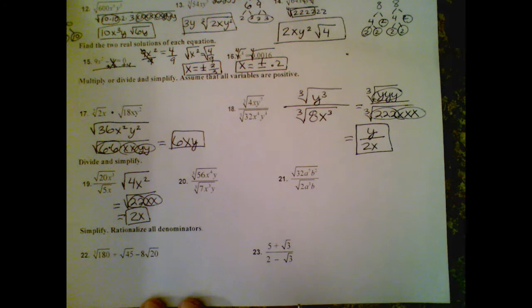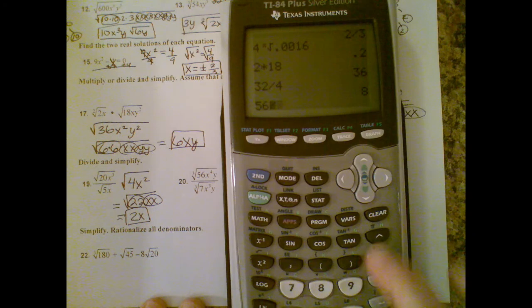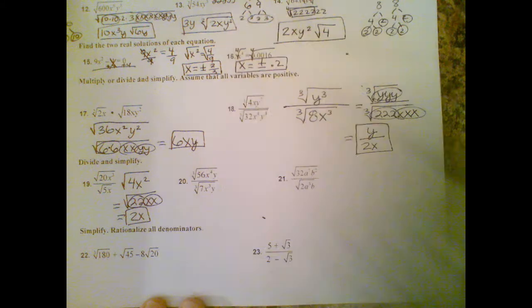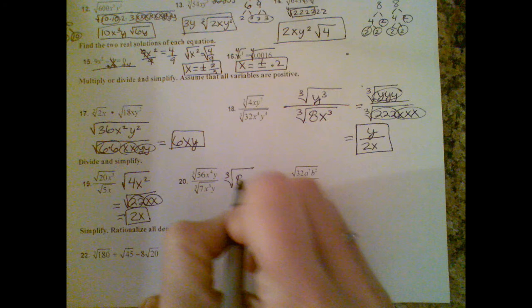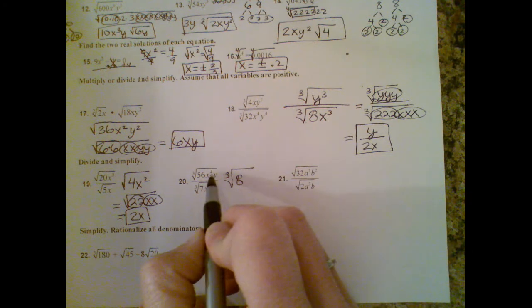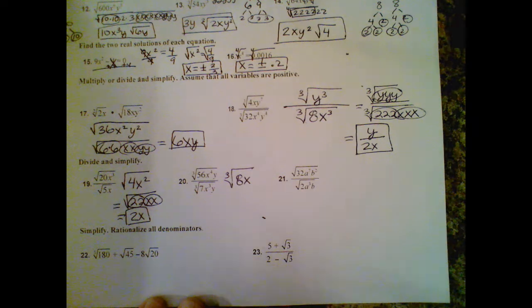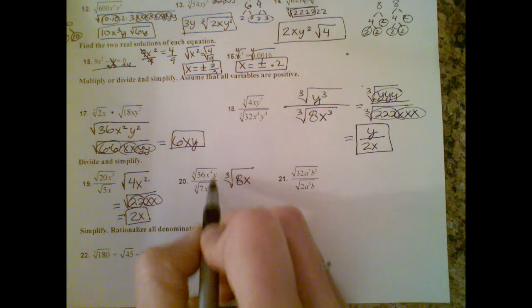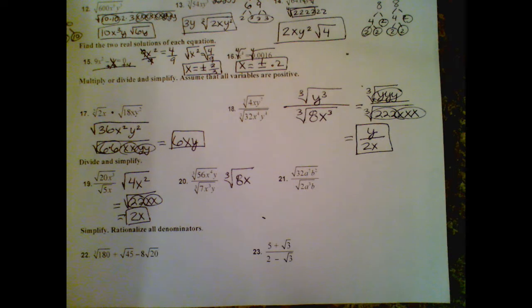This next one, when we take 56 divided by 7, notice how we get a whole number, 8. So we're going to want to go ahead and divide first. And then we have 4 x's on top, 3 x's on bottom, so 3 of them cancel out. We're left with 1 in the numerator. And then we have 1 y on top, 1 y on bottom, so they cancel out, and we have no y's left over. So then we're left with the cube root of 8x.